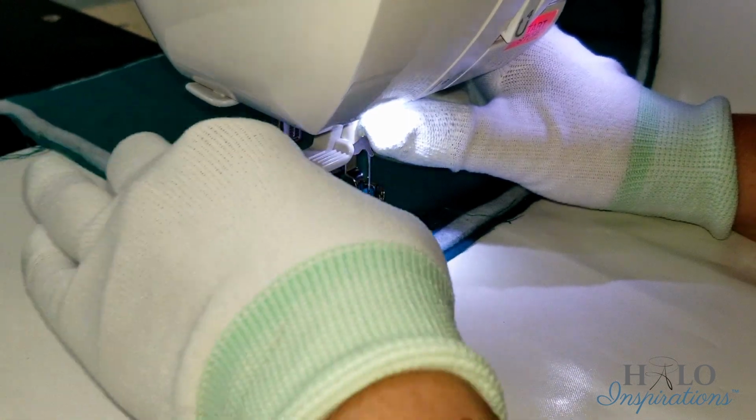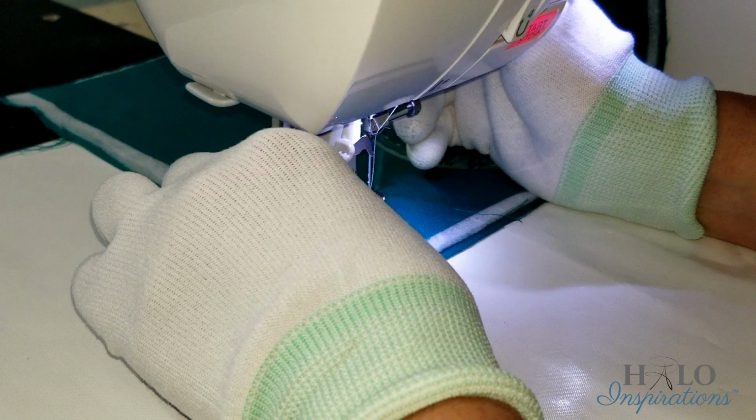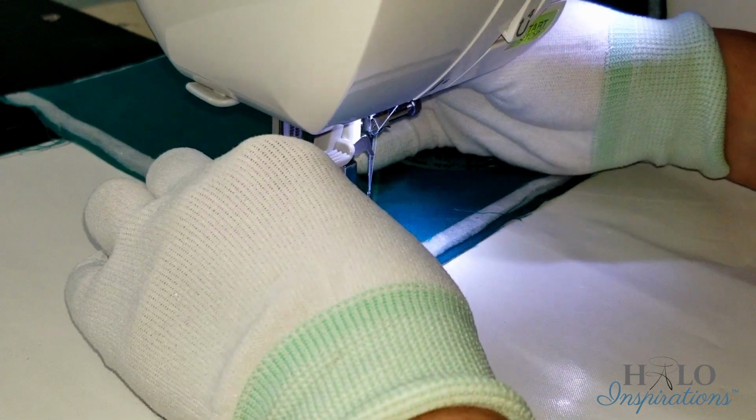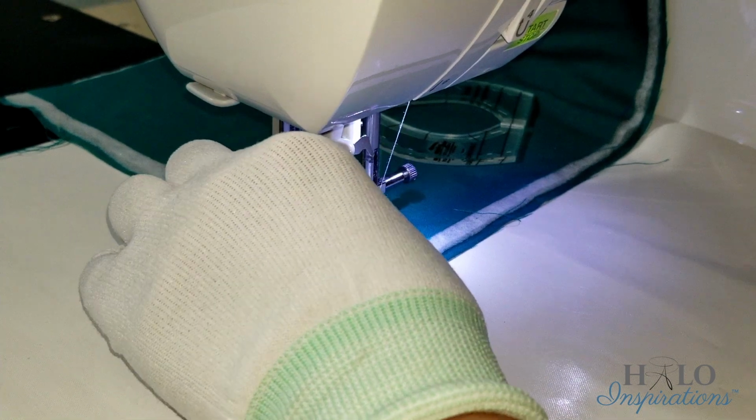Hopefully I don't get anything crazy long. Nope, I didn't. Okay. You gotta love it. Fun in the quilting room.